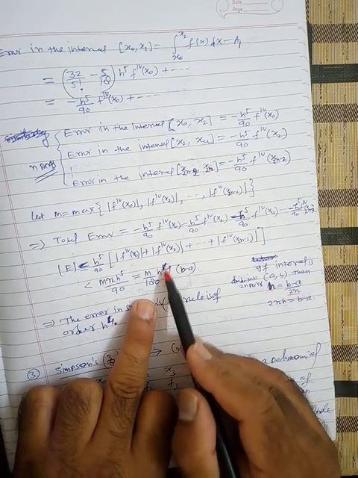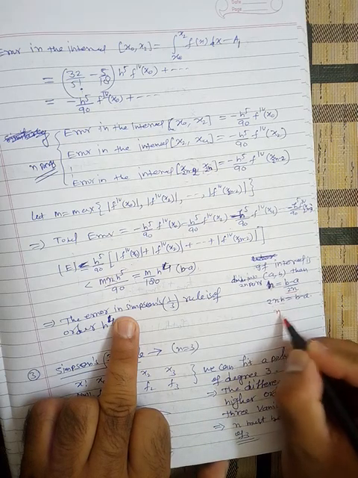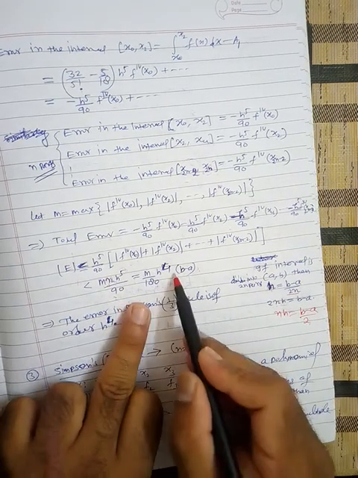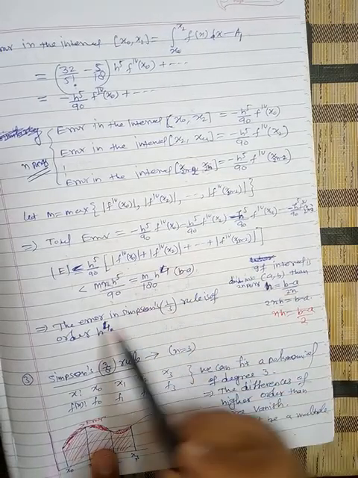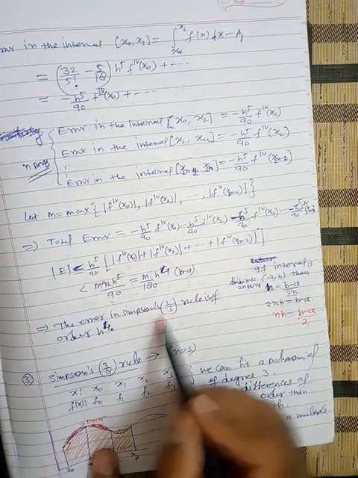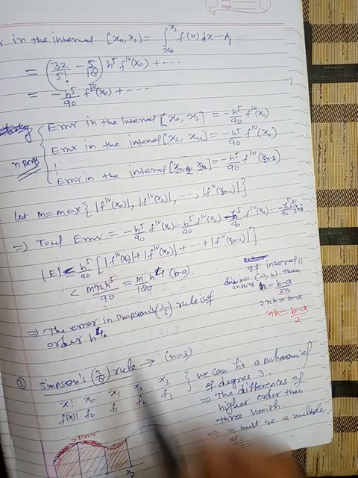So that's why m h raised to the power 4. Now here is 5, here is 4 because nh is b minus a by 2. So that's why 180 this. So we can say that the error is of order 4 because h raised to the power 4. So this is of order 4. Fine. So this is the Simpson's 1/3 rule.